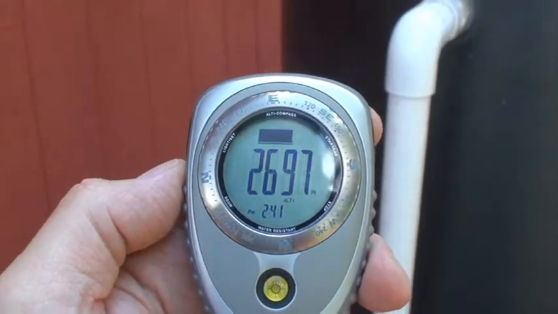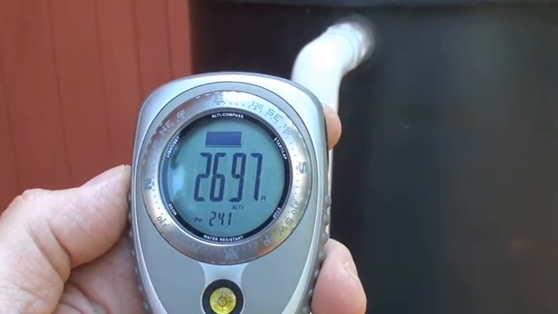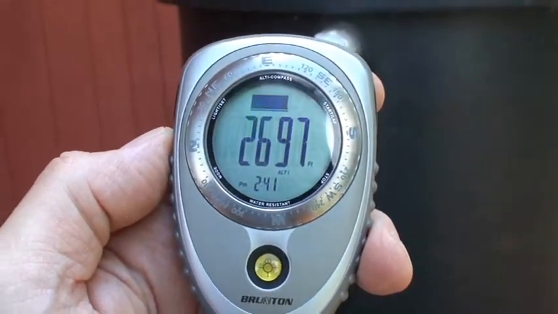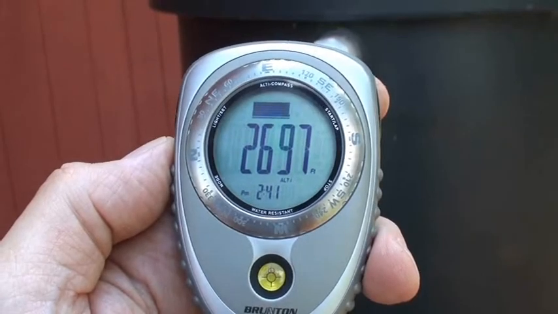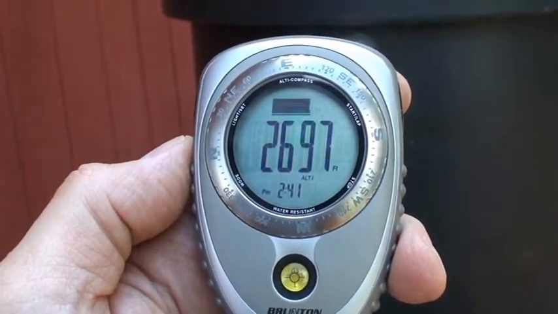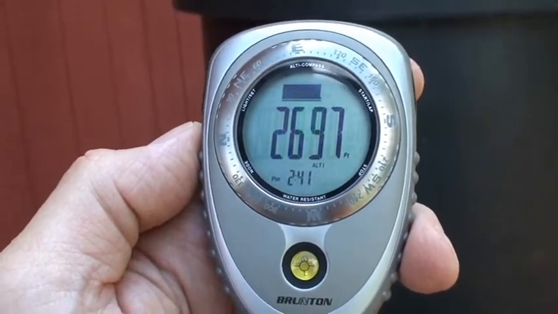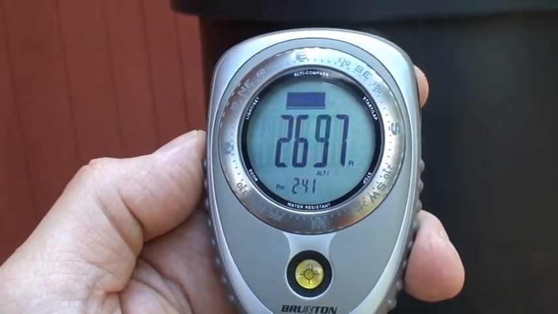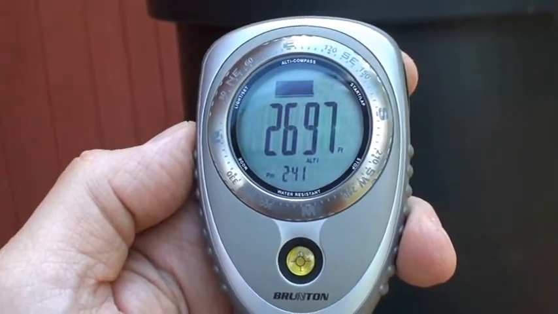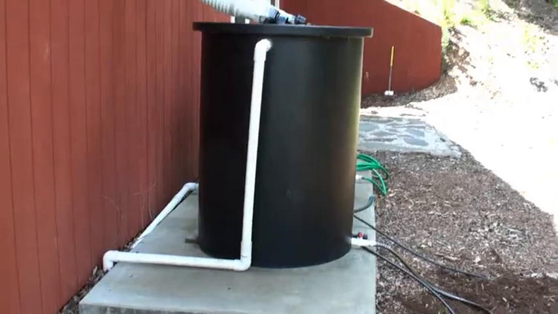So you can see right here, at the maximum water level at the top, write this number down: 2,697 feet. You're going to determine the pressure at the bottom in pounds per square inch, PSI, based on the height difference of the water level from a full rain barrel down to where I want to water. So we'll go down there and take a look in just a second.